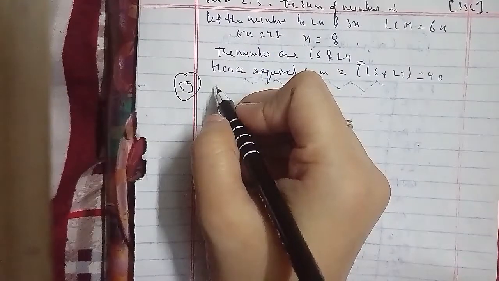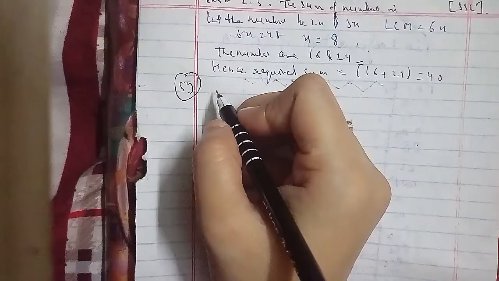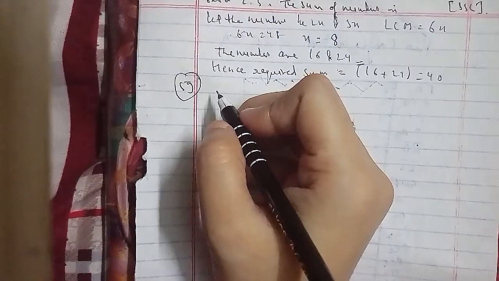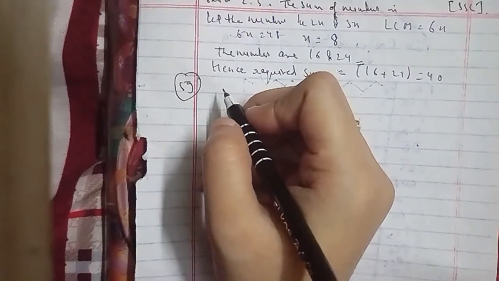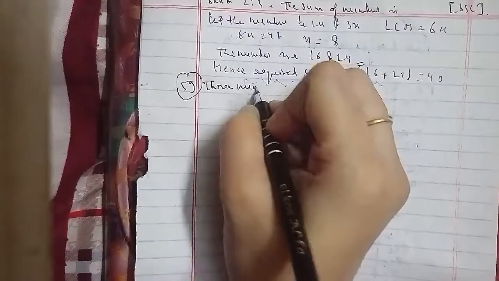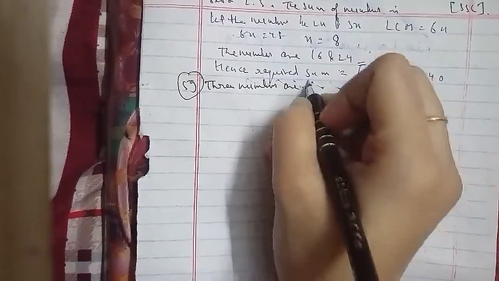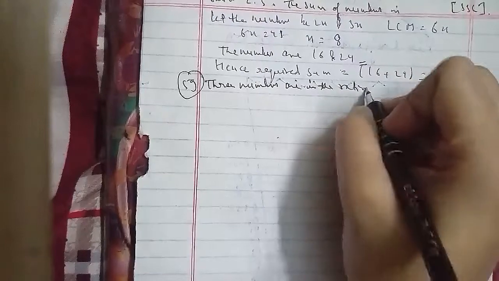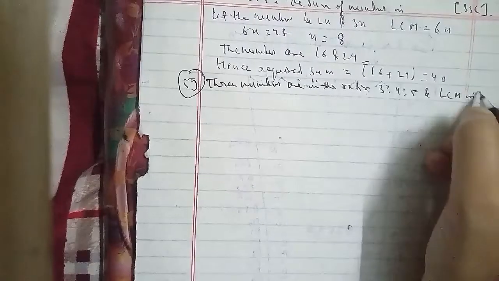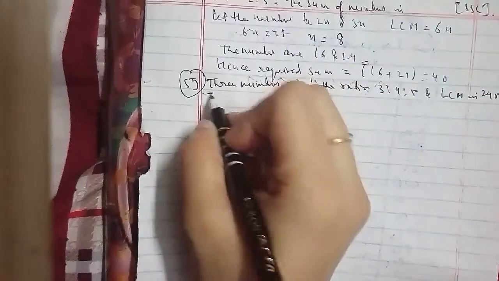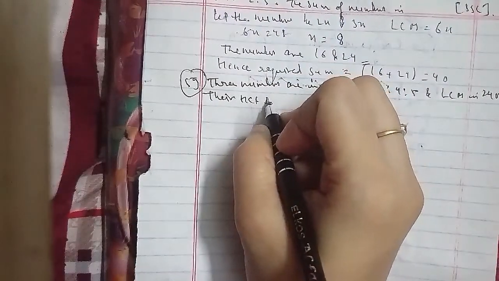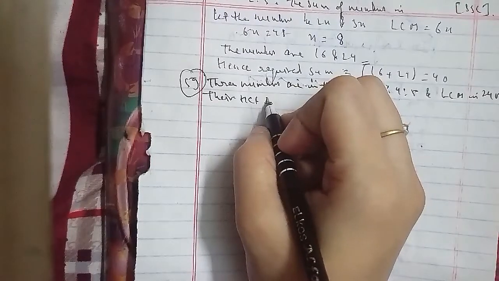Three numbers are in the ratio 3:4:5 and LCM is 2400. Their HCF we have to find out, with options 40, 80, 120 and 200, and that has been asked in an MBA examination paper. With regard to each and every question, you have to be very careful when you are solving it.